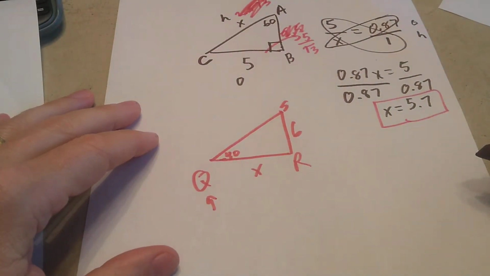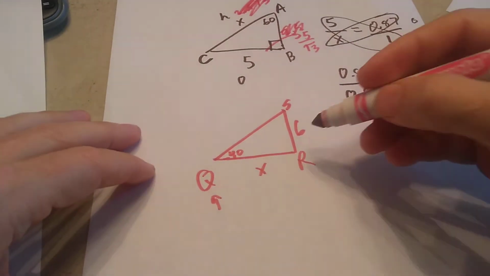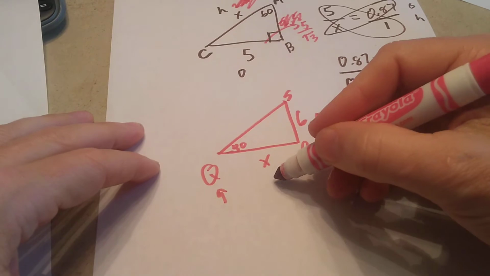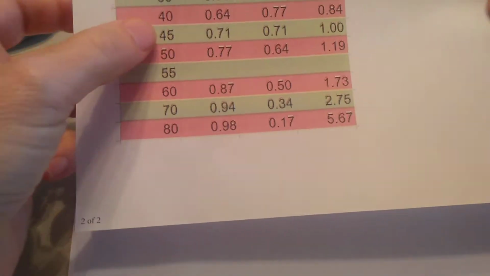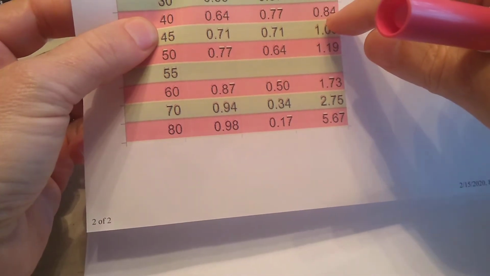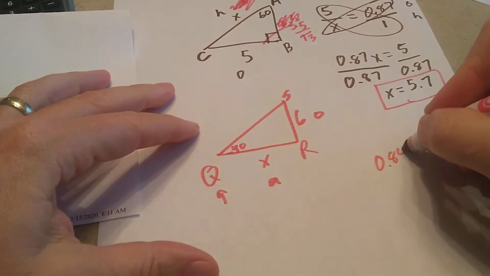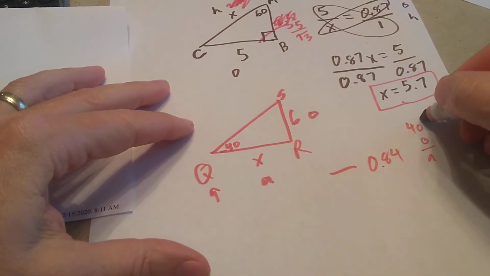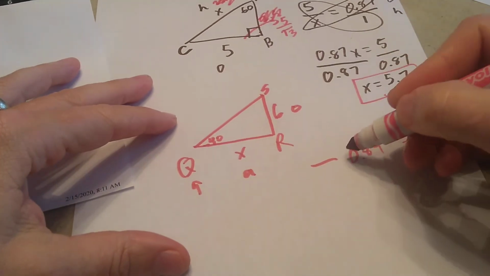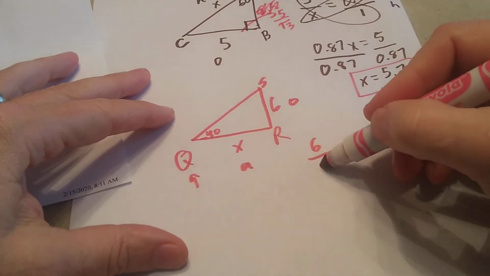Okay, so let's see. Once again, we have 40 degrees. And we have opposite and adjacent. So we're going to go to our table. We're going to go to 40 degrees. We're going to find opposite over adjacent is 0.84. So 0.84 from our table for opposite over adjacent. This is opposite over adjacent for 40. And then we're going to say, okay, that's equal to my 6 over my x.